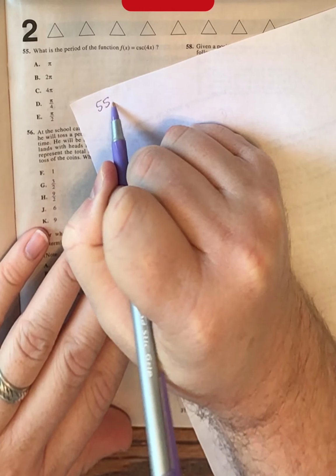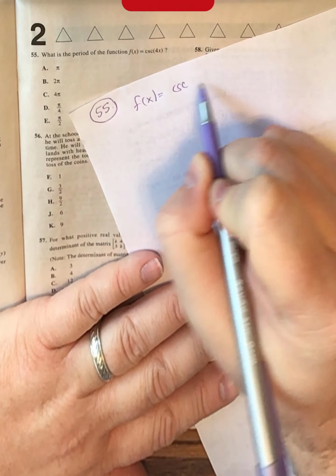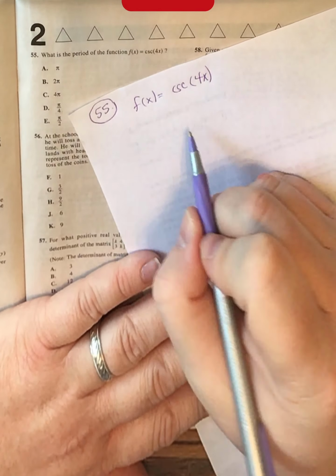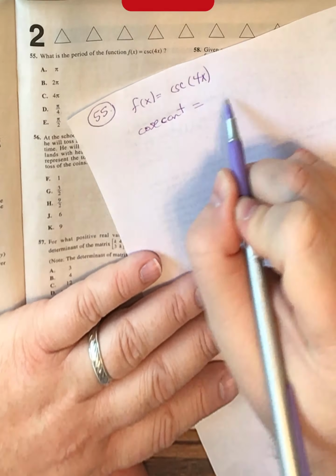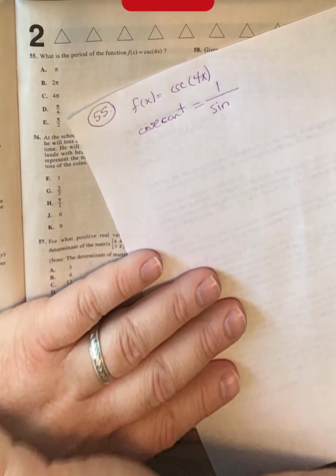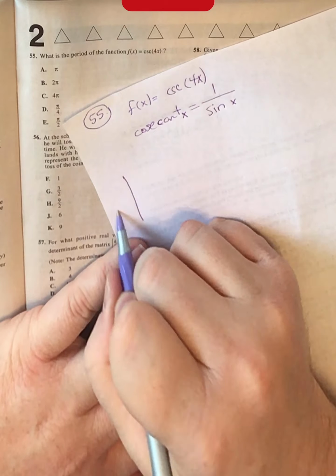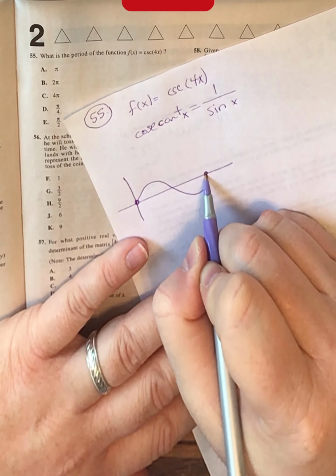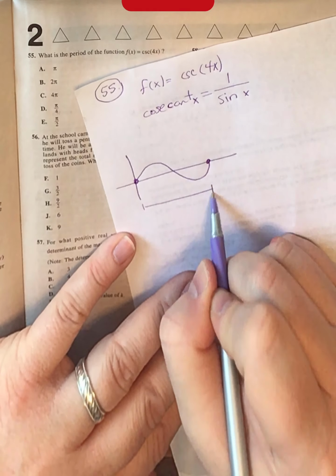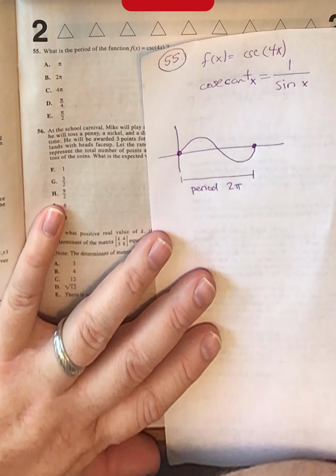55 is another complicated trig question that you likely have not seen unless you're in pre-calculus. What is the period of the function f of x equals cosecant of 4x? Well, first thing, cosecant is the reciprocal of sine. And sine looks like this. So if you take a standalone trig class or pre-calculus, you learn that the period of sine is 2 pi, which is why these answer choices have a lot of pi's in them.